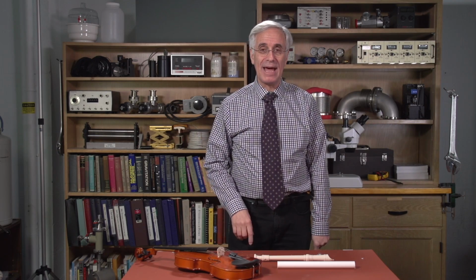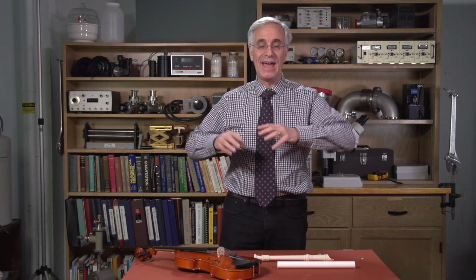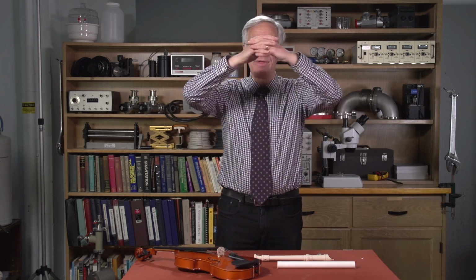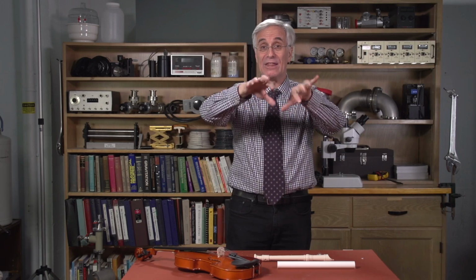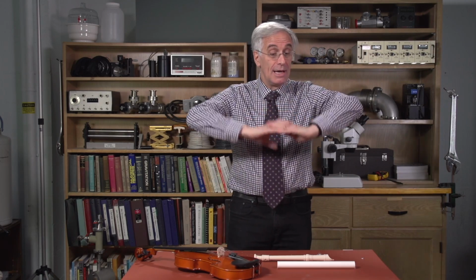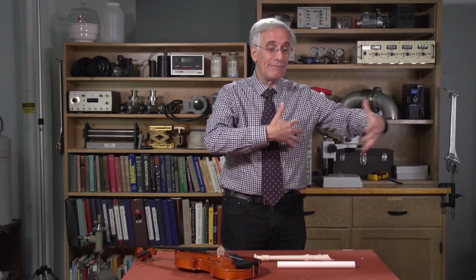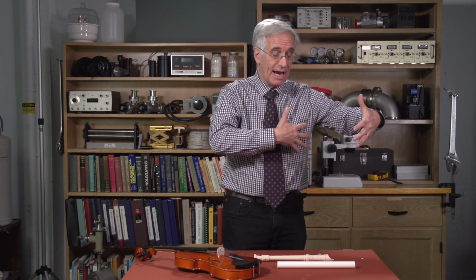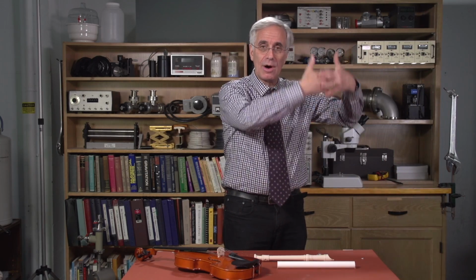The string vibrating back and forth has to figure out a way, basically, to convey some of the energy associated with its vibration. This is the excess energy you put in either by plucking it or by bowing it. It has to convey that energy into the air, get the air vibrating, get the air to go above normal pressure density, below normal pressure density, and so on.